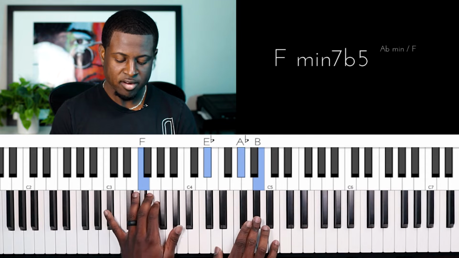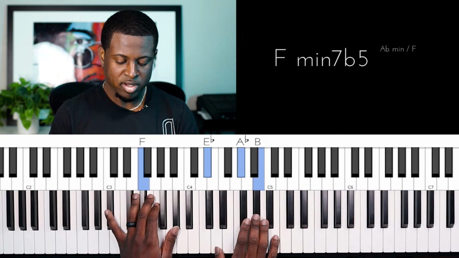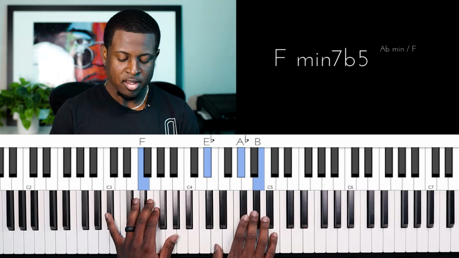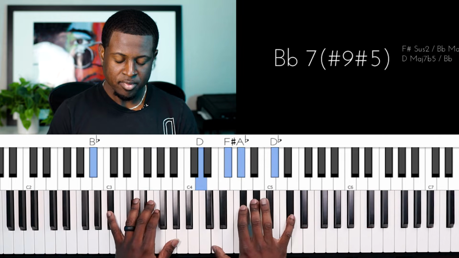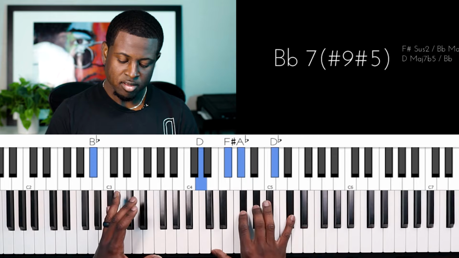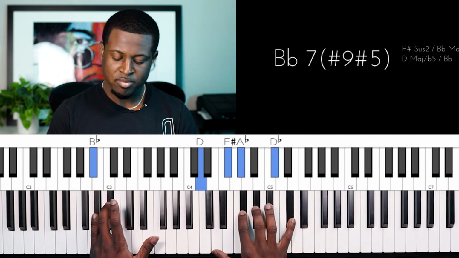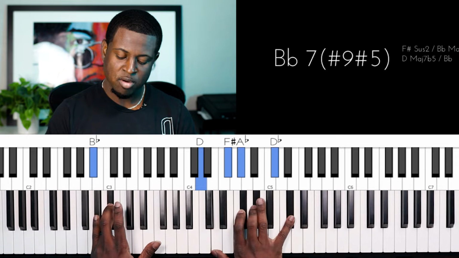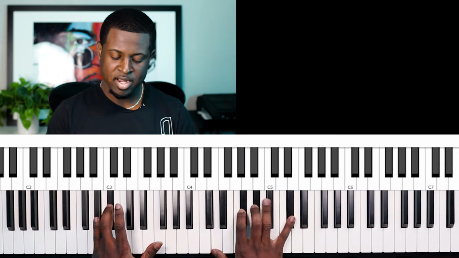The next chord is a B augmented chord, B augmented 7 sharp 9.